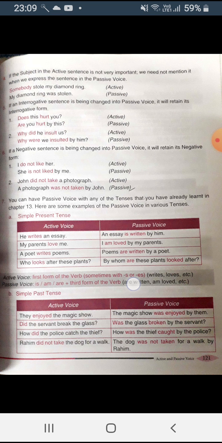In the next class, I will tell you the rules, that is, what is the role of tenses in the conversion of active to passive voice. I'll teach you how to convert active voice to passive voice and passive voice to active voice, keeping the concept of tenses in your mind. So that's all for today.